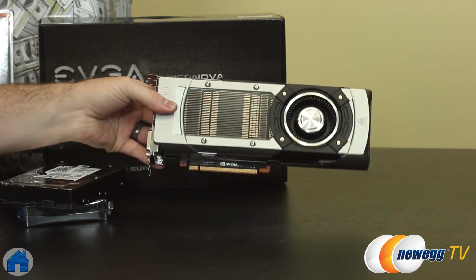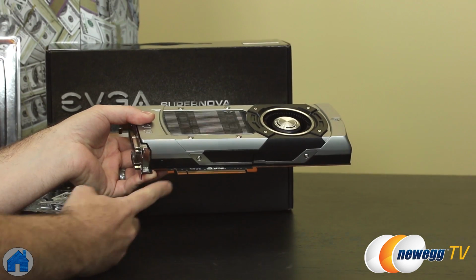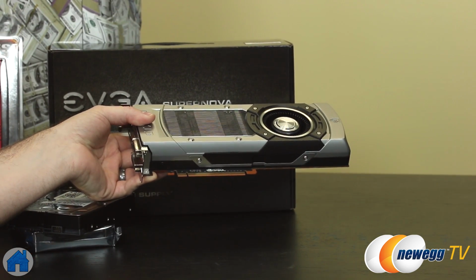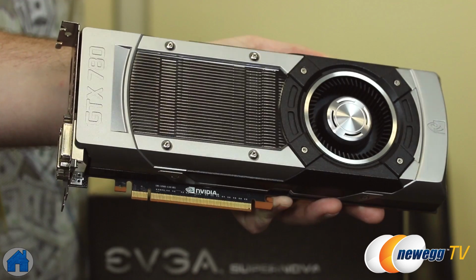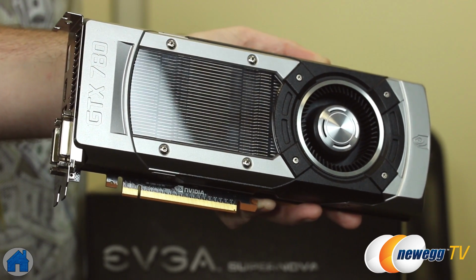Apart from that, the video card needs to have a PCI Express interface, which most video cards these days will have. This is PCI Express Gen 3, which will work with the motherboard and CPU that we have.